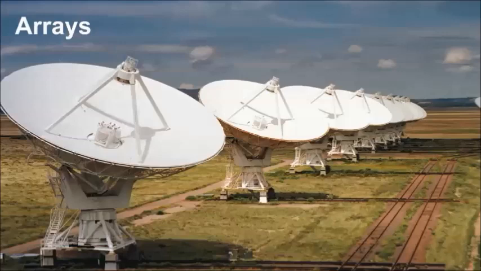This is called the VLA, which stands for Very Large Array. It's a big line of radio telescopes down in New Mexico that listens to signals from outer space. Now, notice it's not just one telescope. It is a line of telescopes all right next to each other. And that's basically what an array is. So just keep that in mind as we move forward in this video.